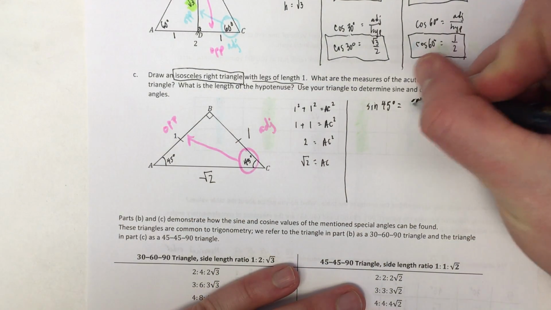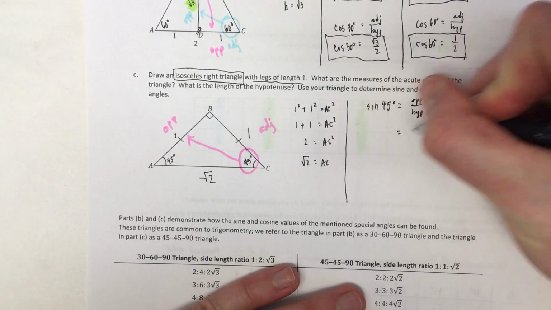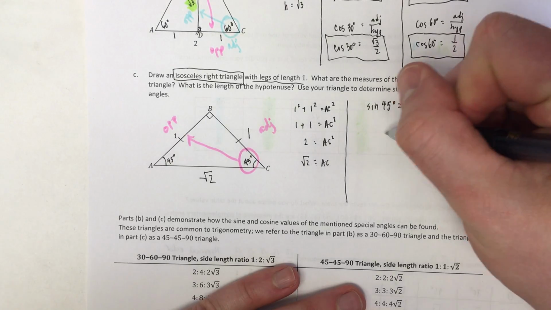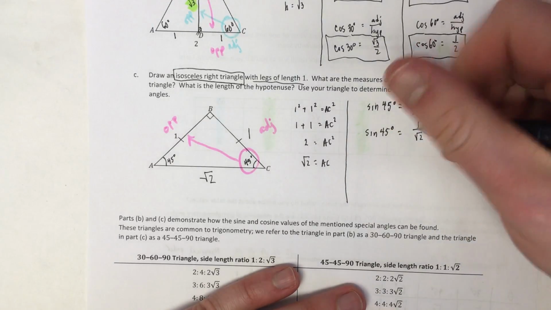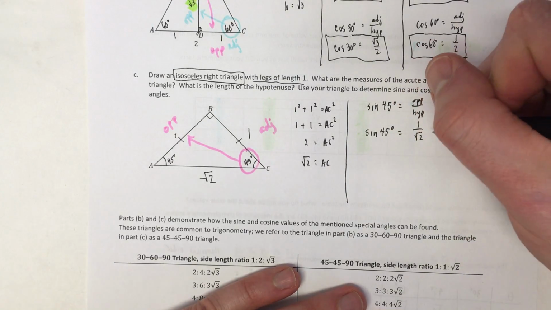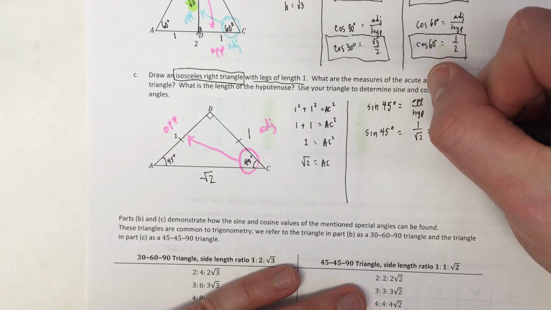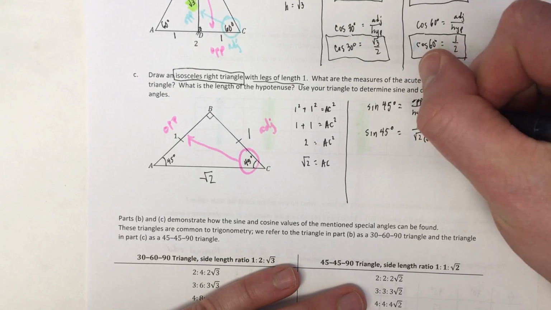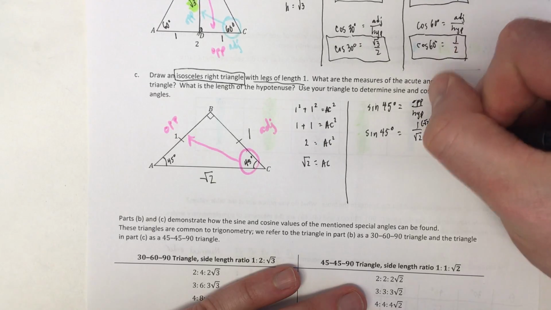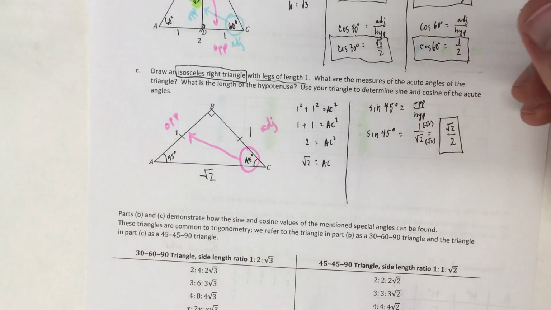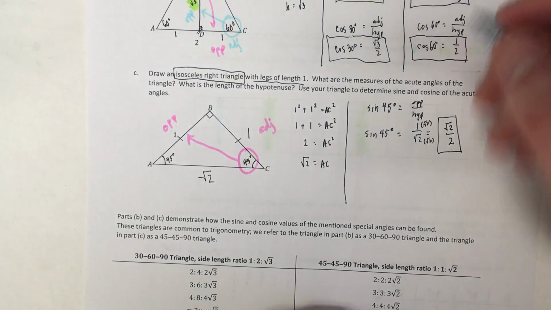So sine is opposite over hypotenuse, which is 1 over square root 2. And a little note, we generally rationalize any value with a radical in the denominator. So multiplying by square root 2 over square root 2, I get square root 2 over 2. And that's how they got the ratio on the front page for you.